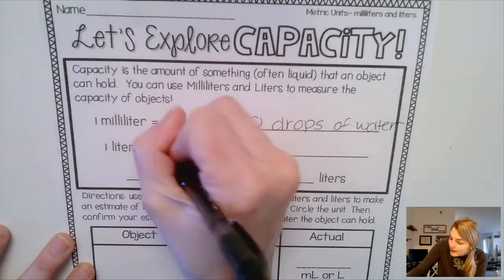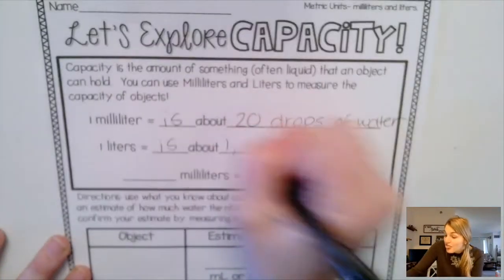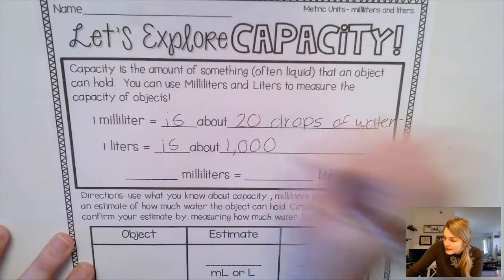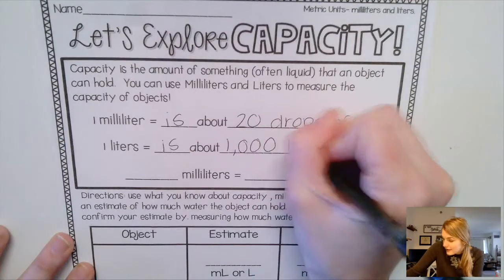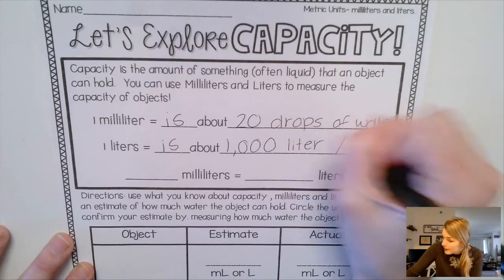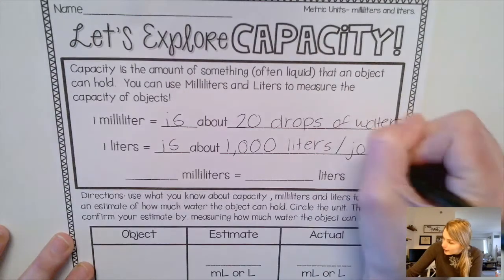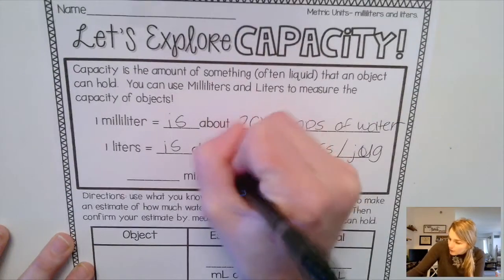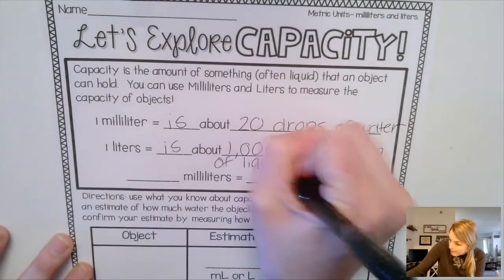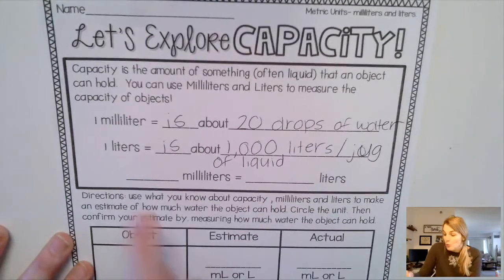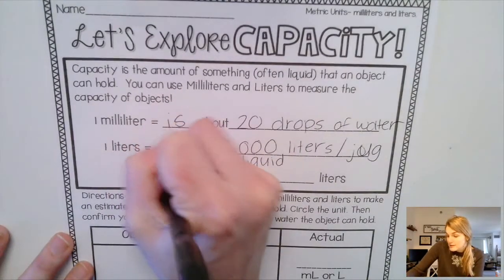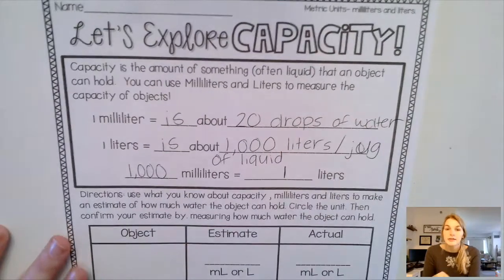One liter is about a jug of water or of liquid. So 1,000 milliliters is equal to 1 liter.